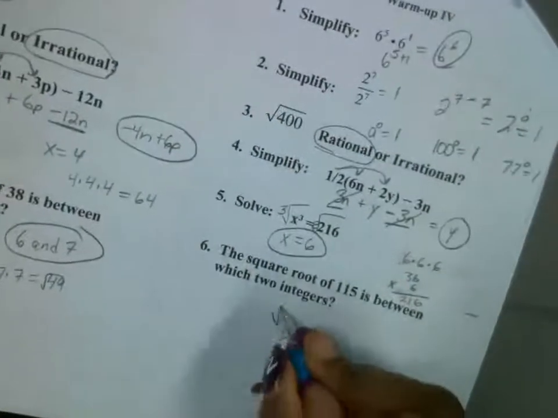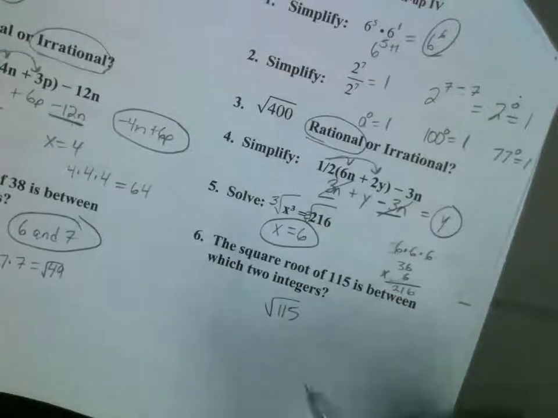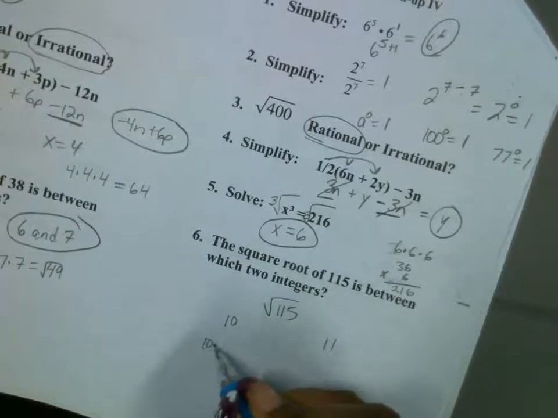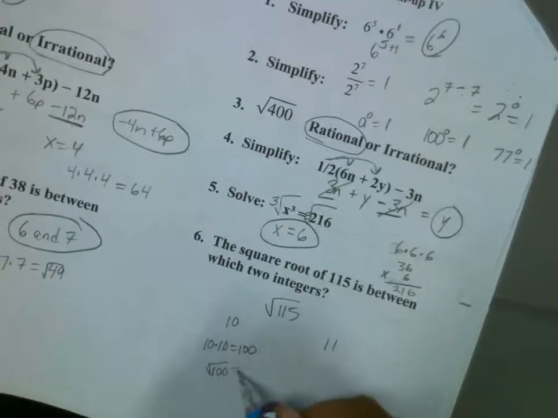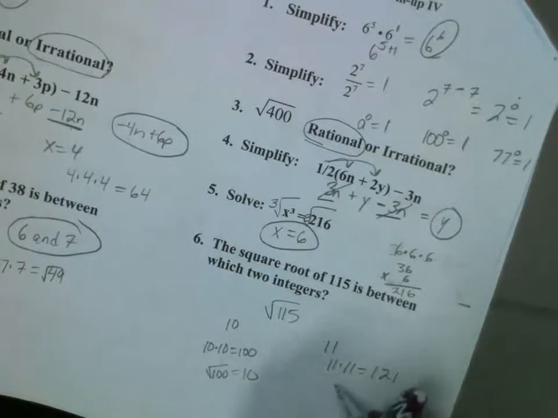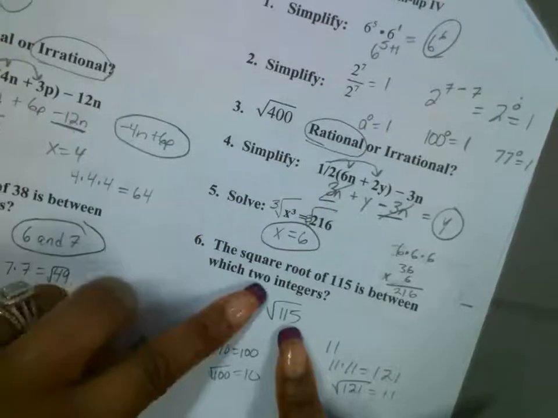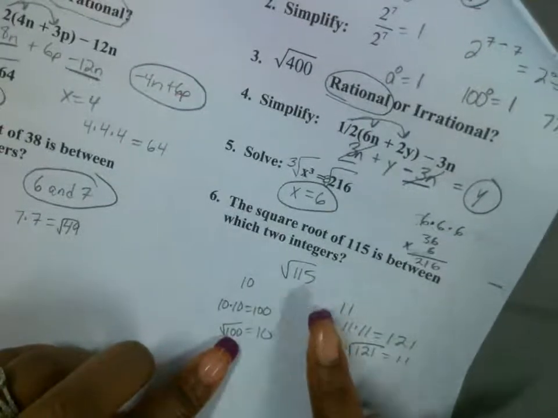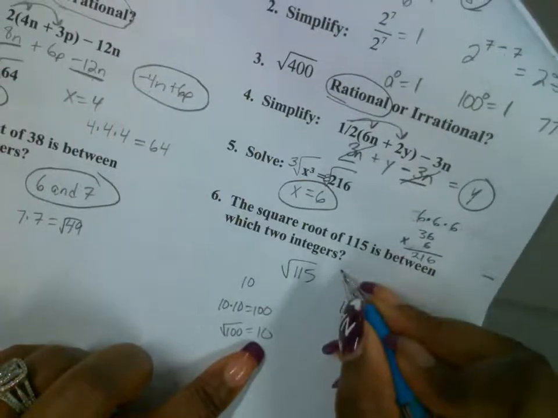The square root of 115 is between which two integers? It's 10 and 11. 10 times 10 is 100, right? So we know that the square root of 100 is 10. What's 11 times 11? 121. So we know the square root of 121 is equal to 11. The square root of 115 is between these two perfect squares. So if I type this in the calculator, I'm going to get 10 point something. It's between 10 and 11. Good job.